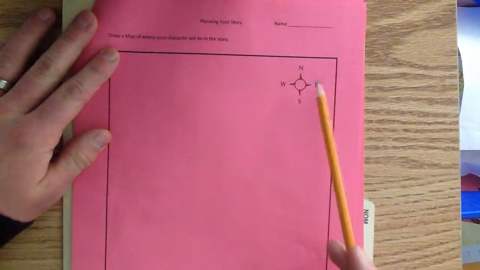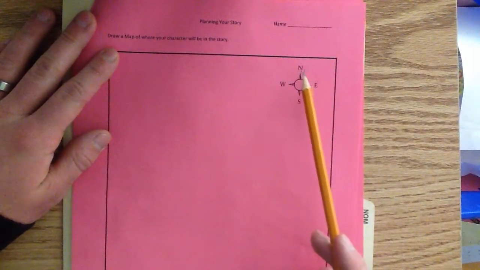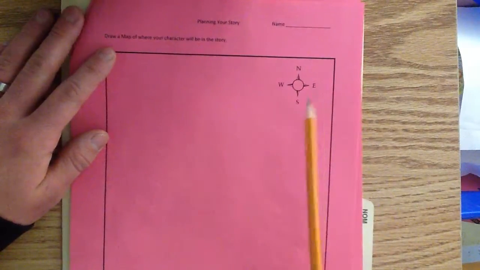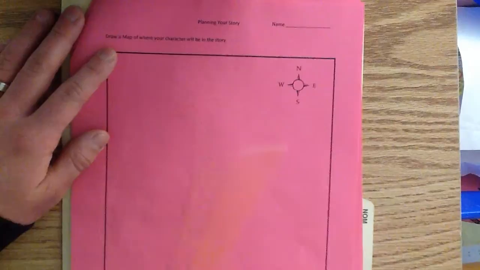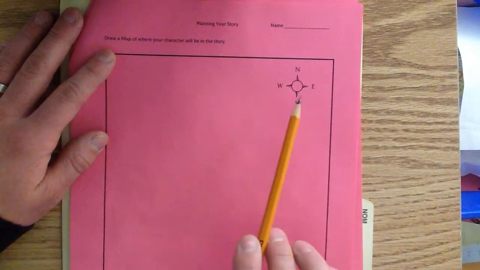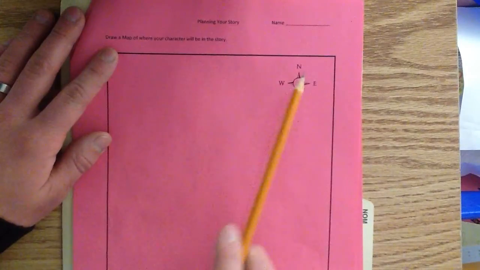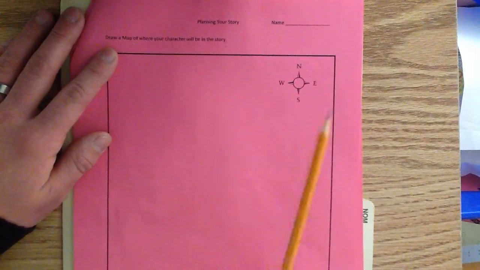You'll see at the top here, I have a compass rose. That's where you have the north, east, south, west. I put it on there. If you're like, I really want to change it, you can. It shouldn't matter too much. The idea is that you just have directions. If you're like, oh, my character was going north, you can look which way is north. If he's going east, which way is east? And you get all of those ideas down really quickly.